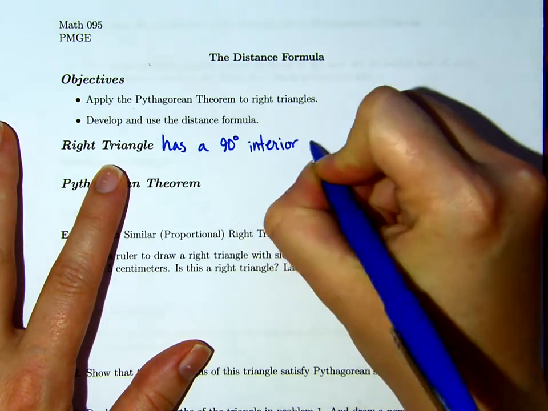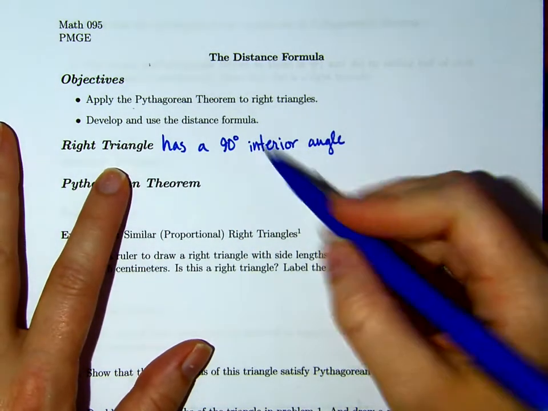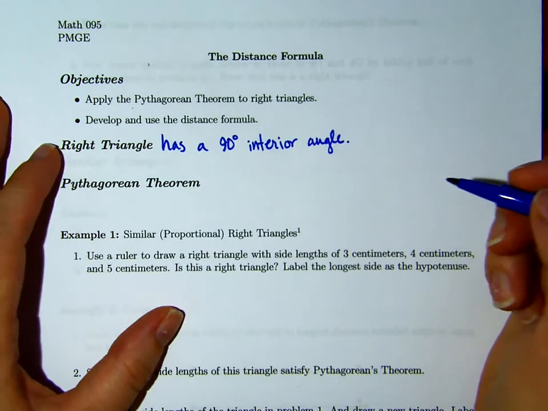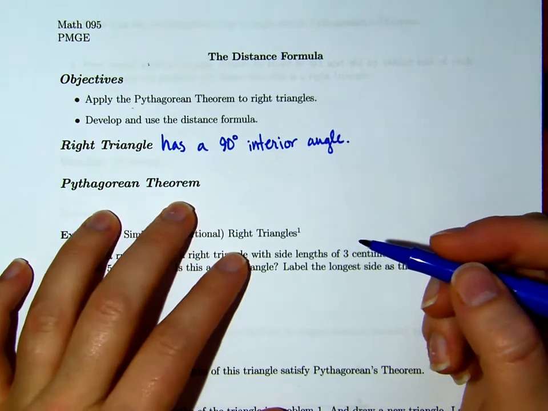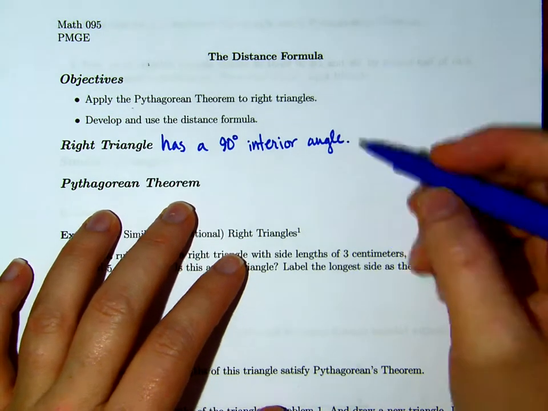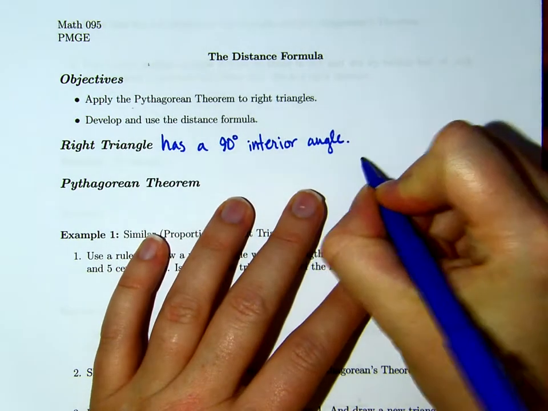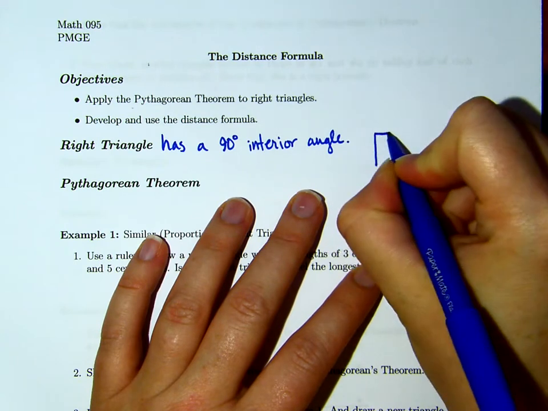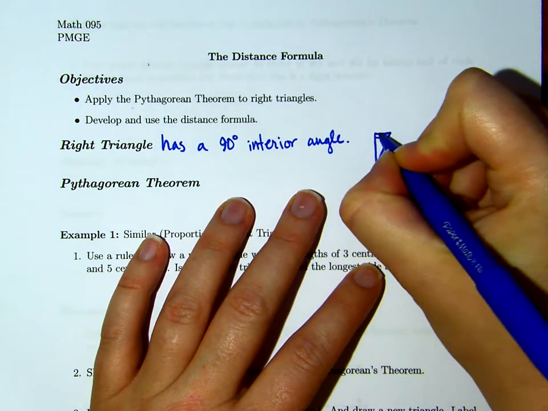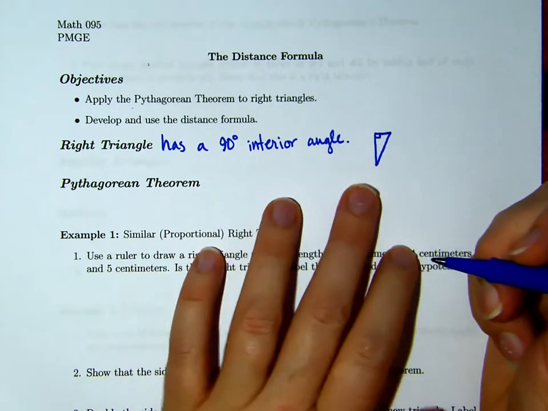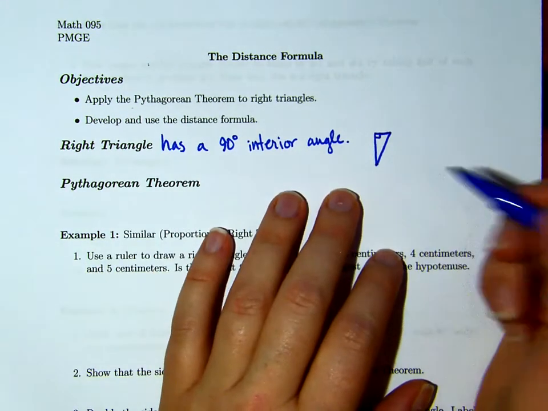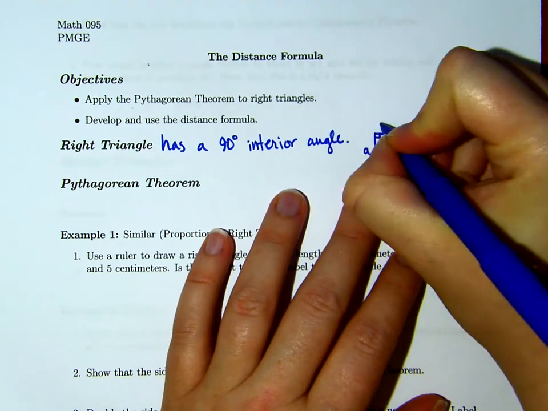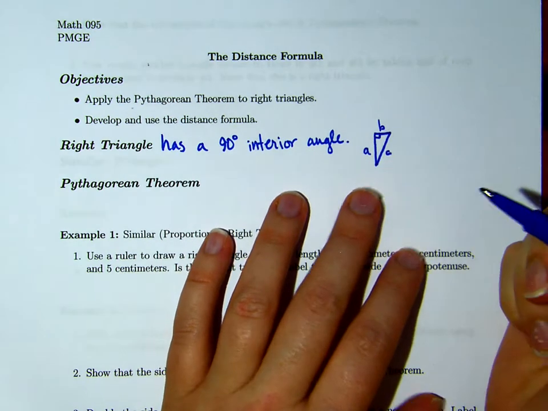Interior. I suppose if there's an exterior one too, but anyway. And Pythagorean theorem. Okay, so let's actually draw a right triangle. Let's call that a 90-degree angle. Yes. And if I label the sides of this, I'm going to call this side A, and this side B, and this side C.